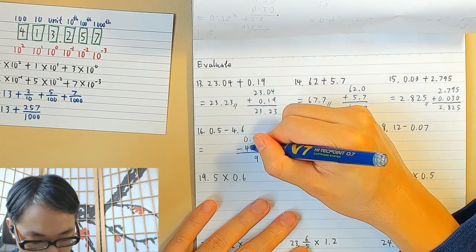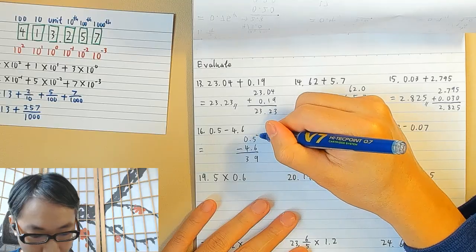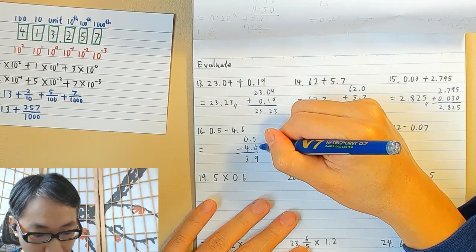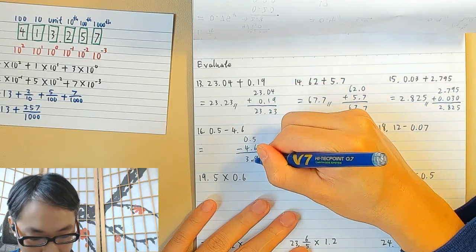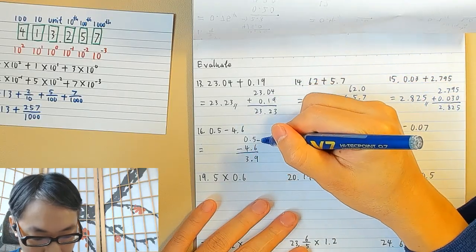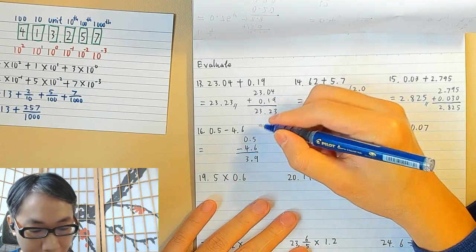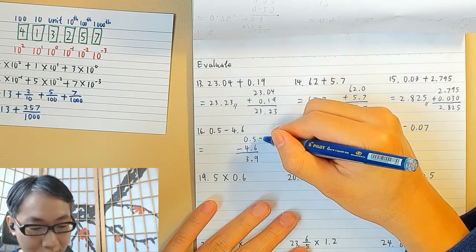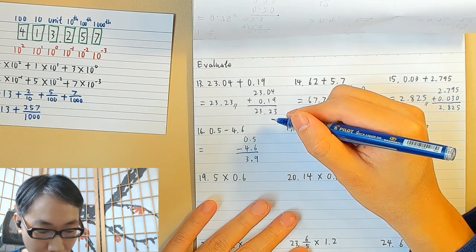So this 4 has to become 3, because 0.5 minus 0.6 is negative 0.9, sorry. So yeah, 0.5 minus 0.6. No, it is negative 0.1, yes.